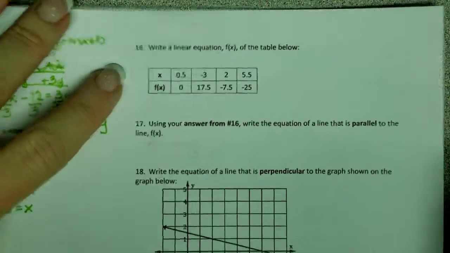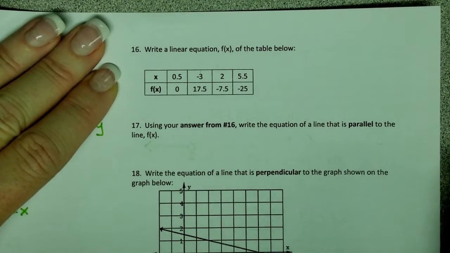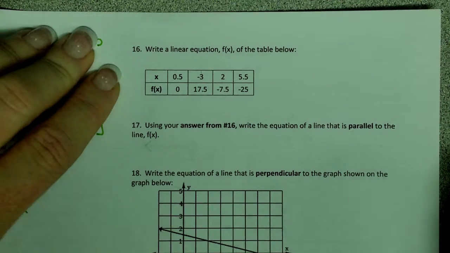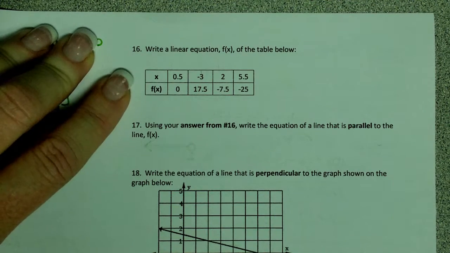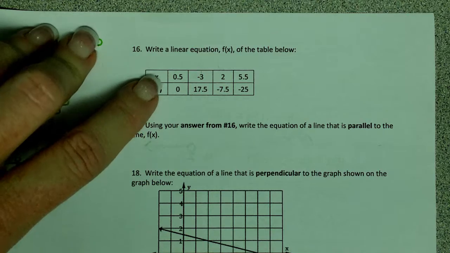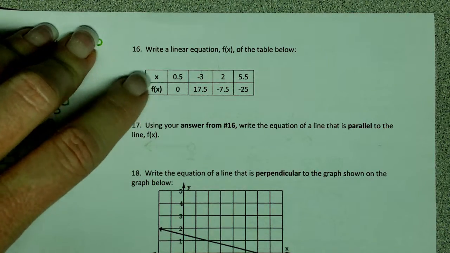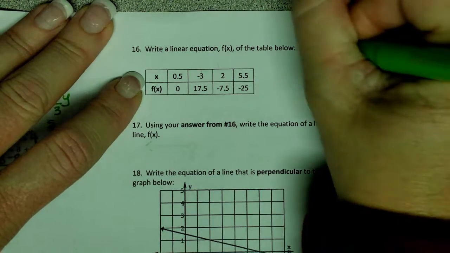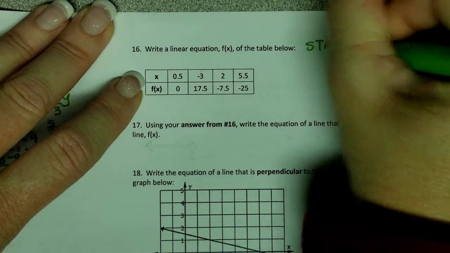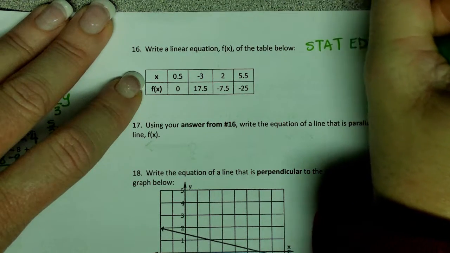Okay, ready for number 16? Almost. Write a linear equation, f of x, of the table below. So, how can I write this equation? What can I use? Stat edit is what I want to use.